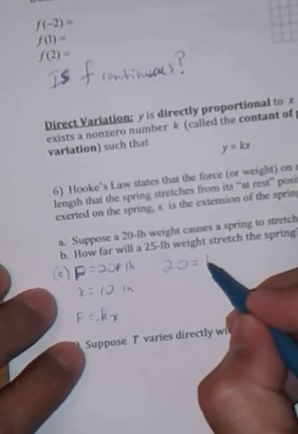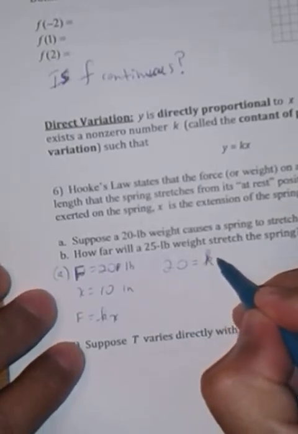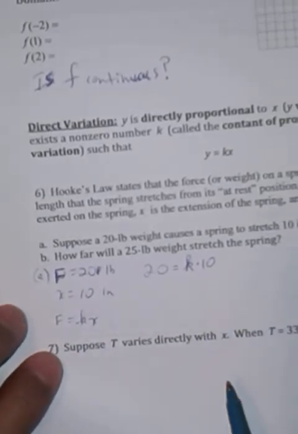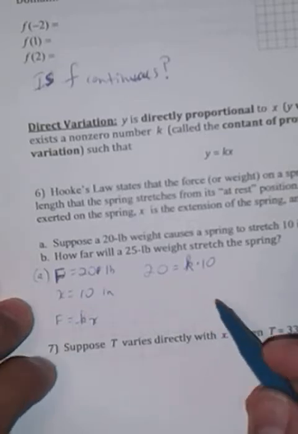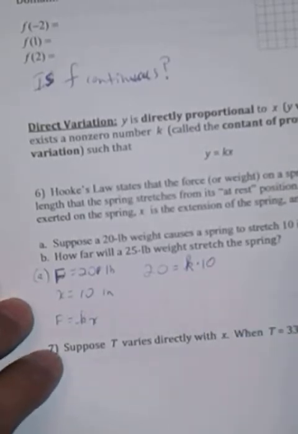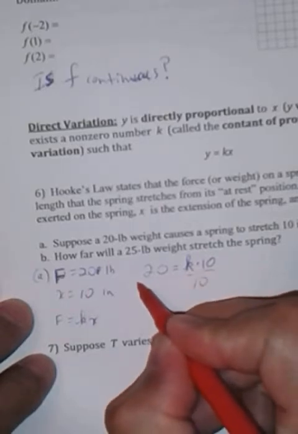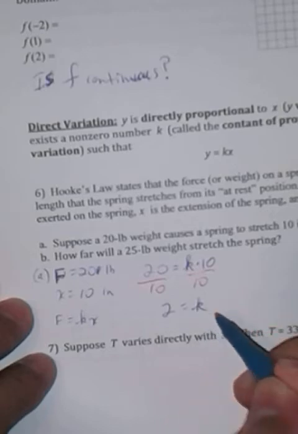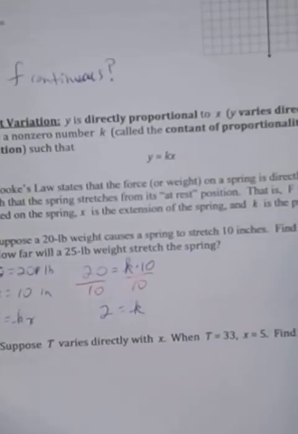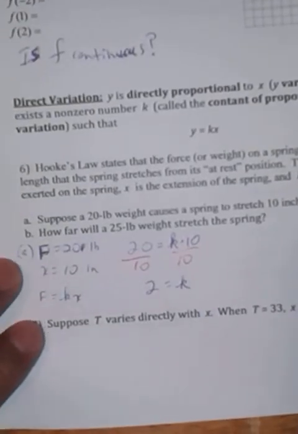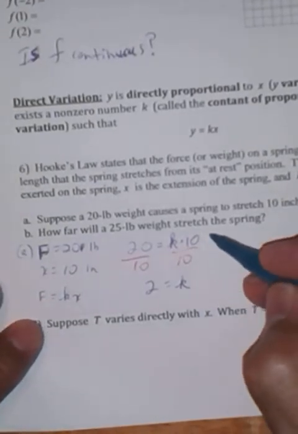Okay, so 20 equals, no, x is 10. K times 10. I'm going to write it that way. K times 10. F equals K times x, so F equals K times 10. Be very careful, right? Notice it's not 10x. I was going to write 10x. All right. Can I solve for K? Absolutely. Divide by 10. And so I get 2 equals K. Notice the question was, find the spring constant K.